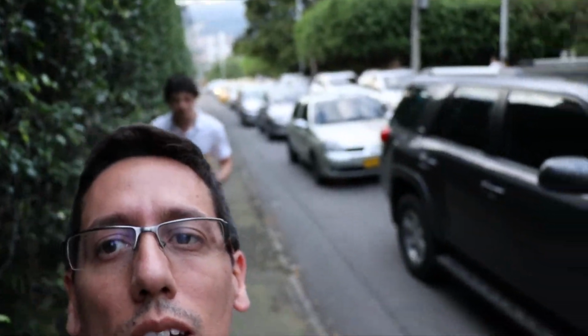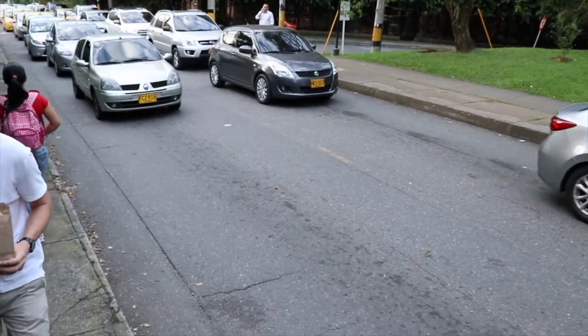Long day here in Medellin, coming back to the hotel. Look at the traffic. Look at this. Look at the traffic there.